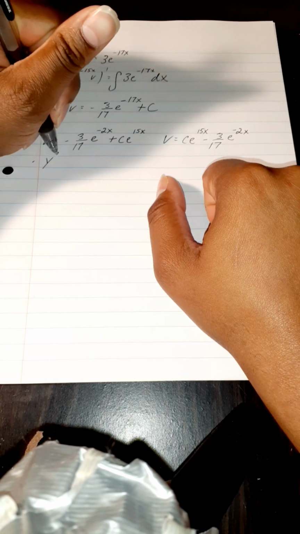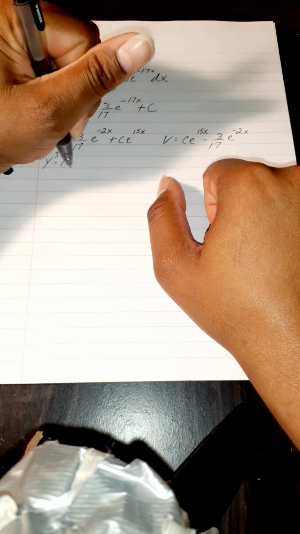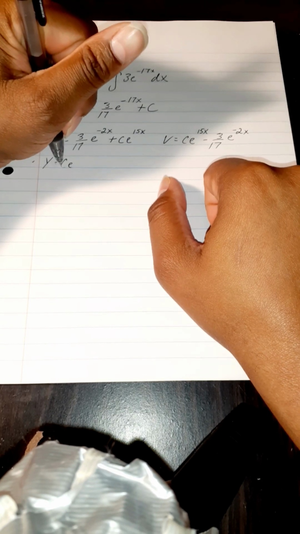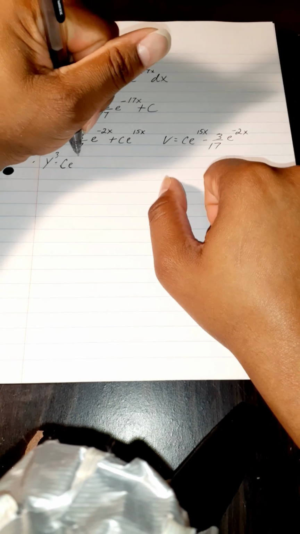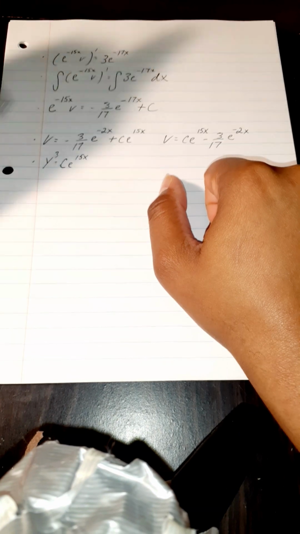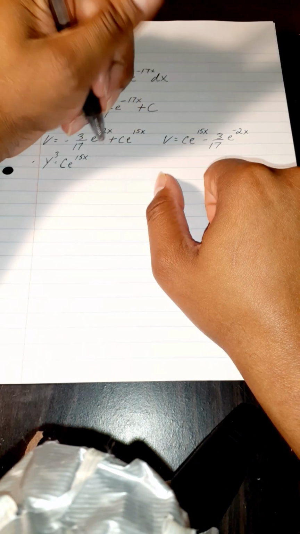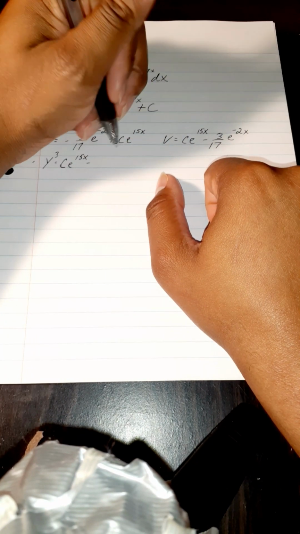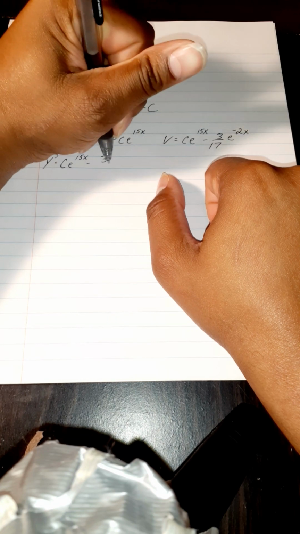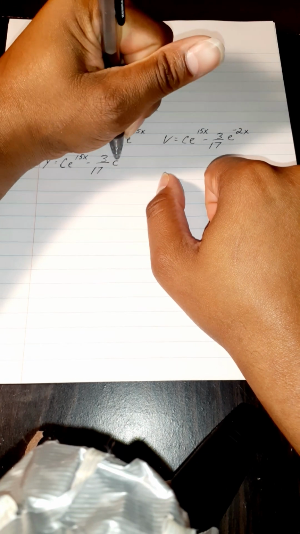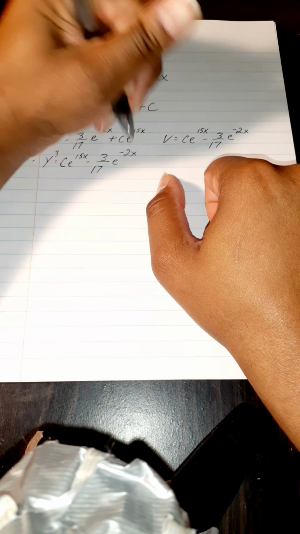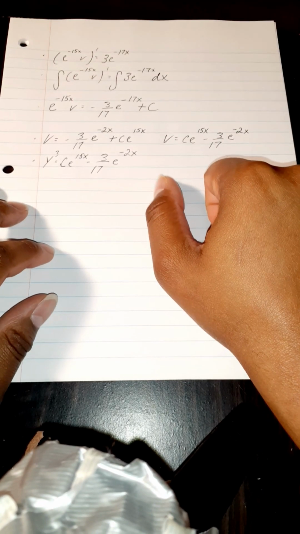So we get y cubed is equal to c e to the positive 15x minus 3 over 17 e to the negative 2x.